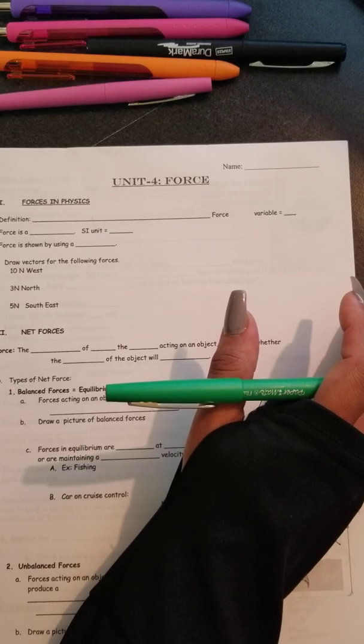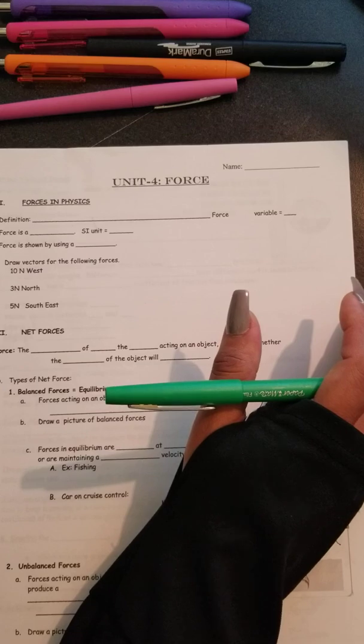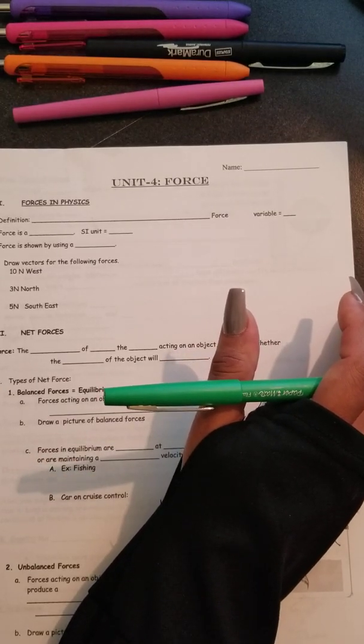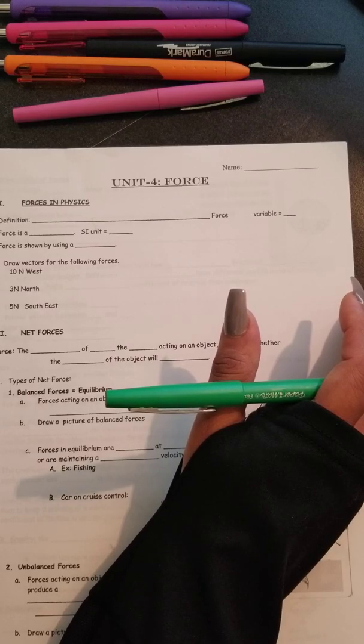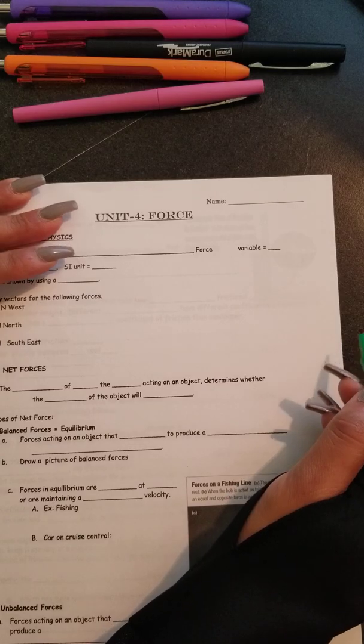Okay, so it looks like the quiz, let's see. I'm going to double check and make sure. Is Tuesday, Thursday the same as Monday, Wednesday? No, there's not. Let's look. Tuesday, Thursday, yes.